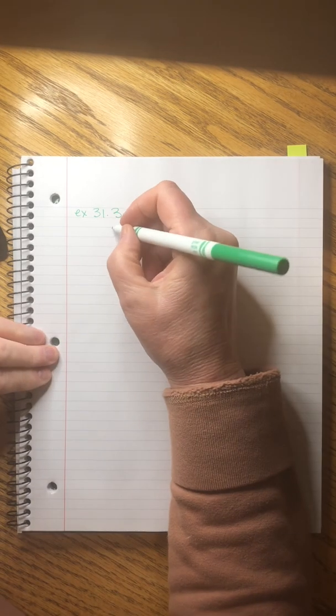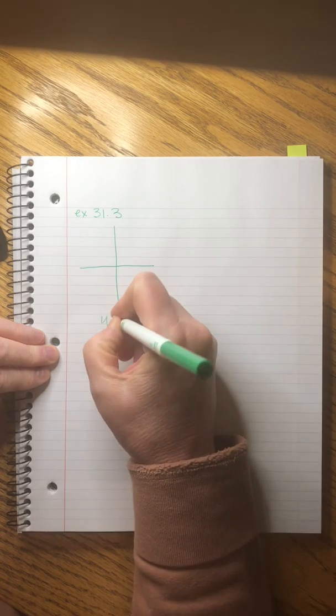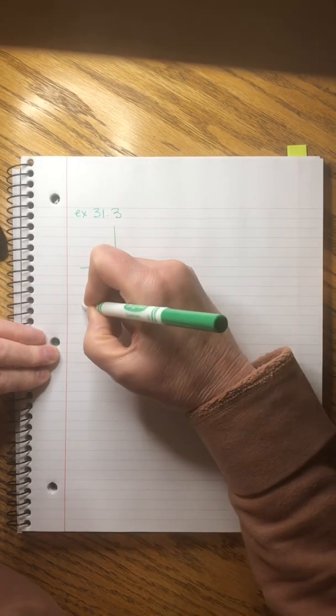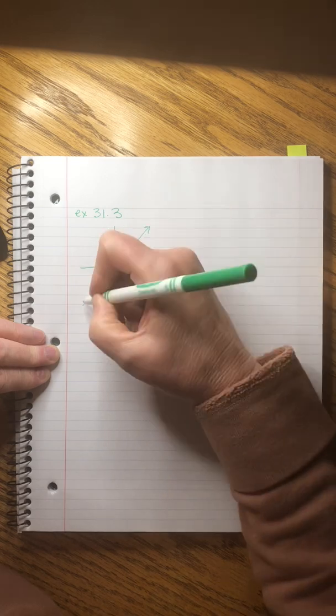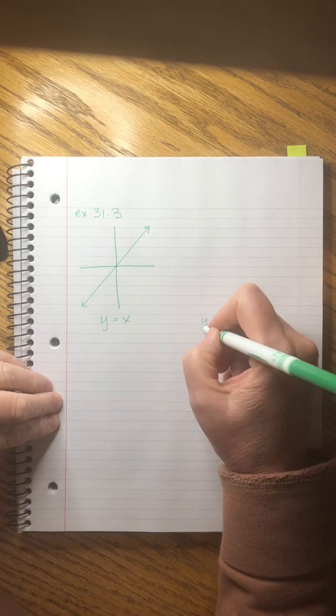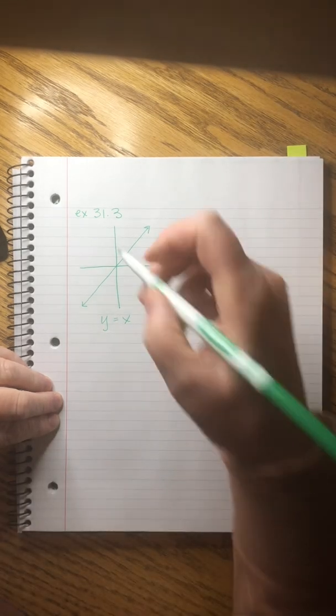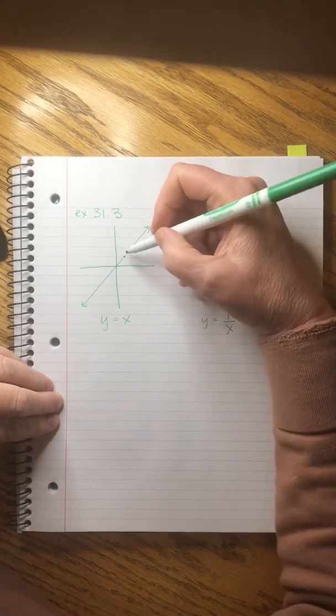Okay, let's take a look at y equals x. That's like that, right? I can do that one in my head. I don't need a chart or anything. And then I remember that if we're going to do y equals 1 over x, that's where I have the asymptotes, right?